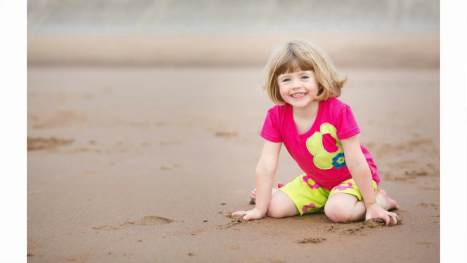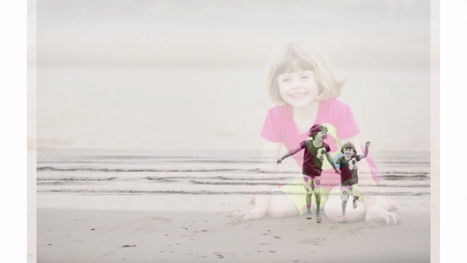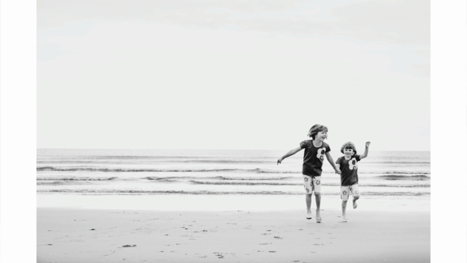So let's turn our attention now to when you might want to use the 50mm lens and what type of images it is great for. So the first type of images that this lens excels at is when you are outdoors and you want to have a lens that can give you a mix of environmental and portrait style images.